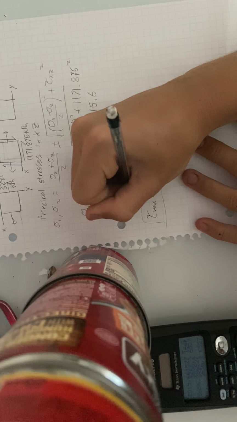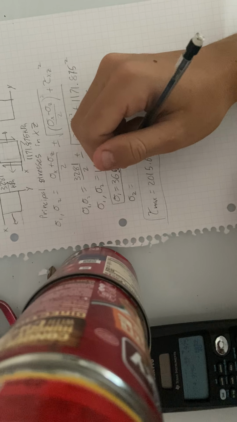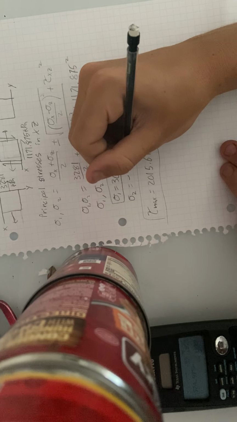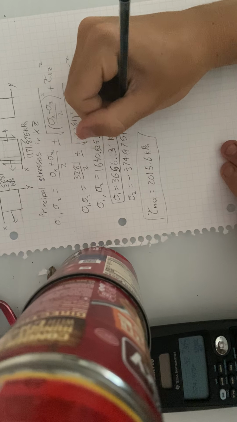And then sigma 2 is going to come out to negative 374.975 kilopascals.